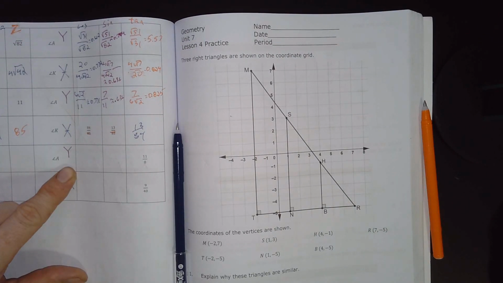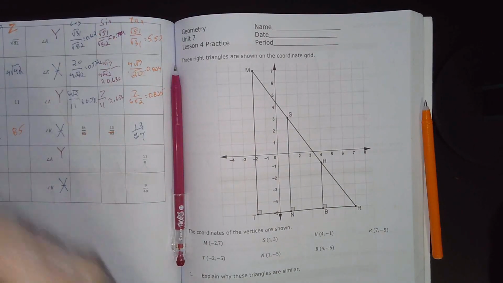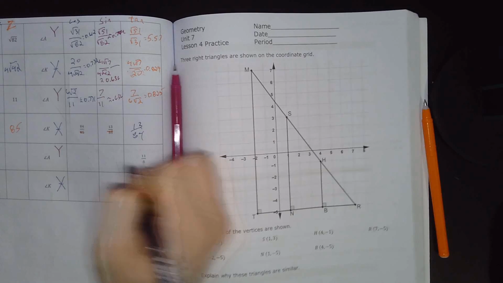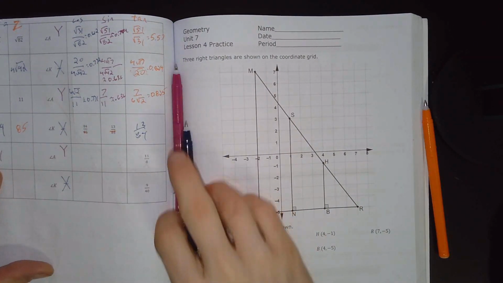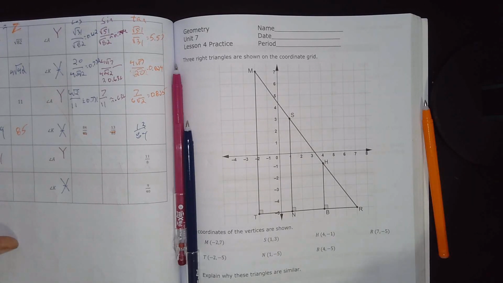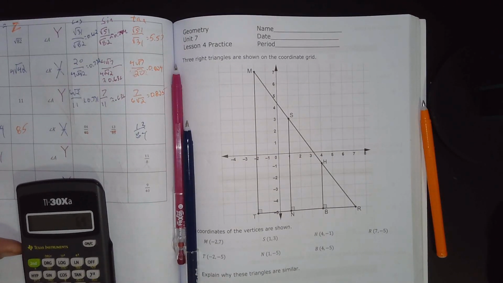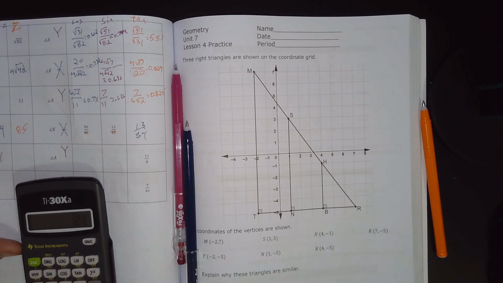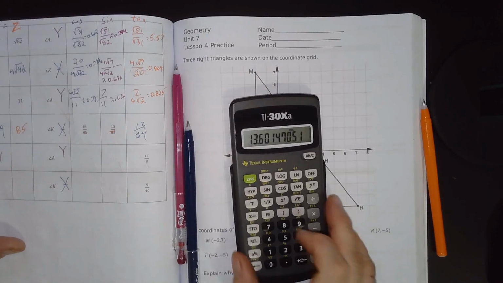And the x value is going to be here, 8. To figure out the z value, 8 squared plus 11 squared, take the square root of that, it's like 13.6.